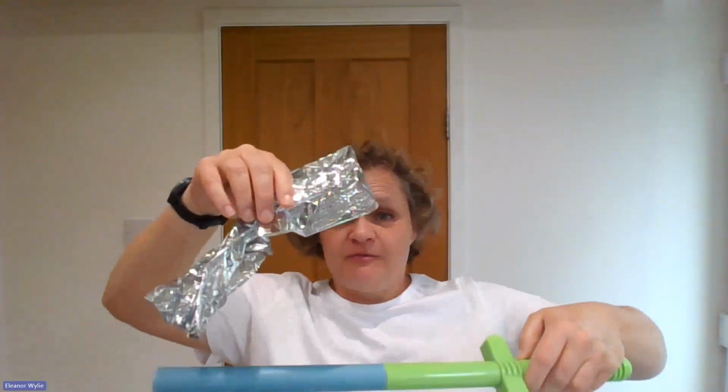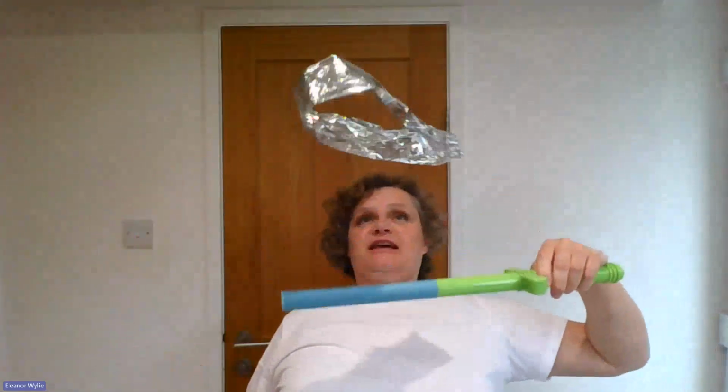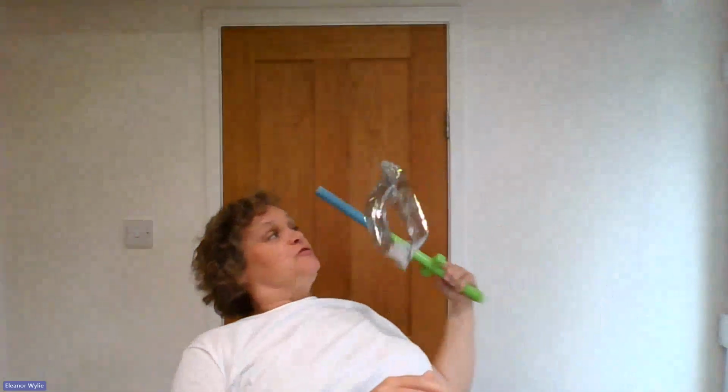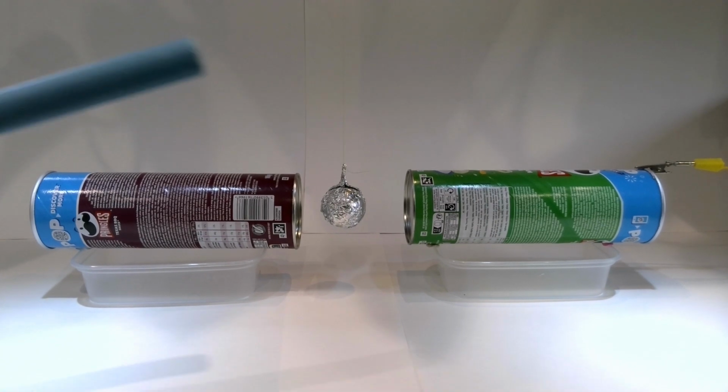I don't have a Van de Graaff generator here, but this fly stick works in the same way. Electrons build up on the wand, and anything in contact with it gets a negative charge and gets repelled from the wand. So we've been looking at static electricity, but for current, we actually need the charge to flow. I can actually use the fly stick to move charge around.